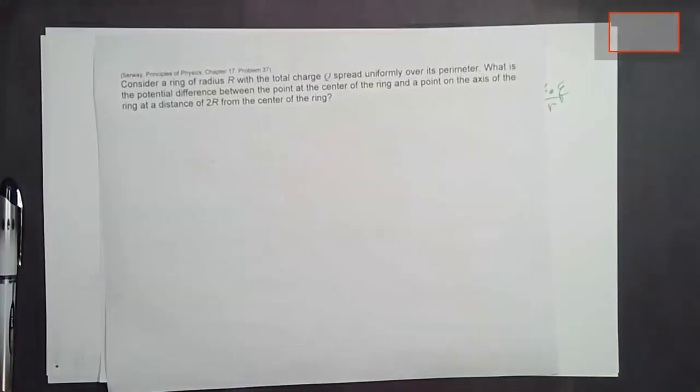I think it did, maybe. Yeah, it started it. Good. That's the shortcut way to do it.